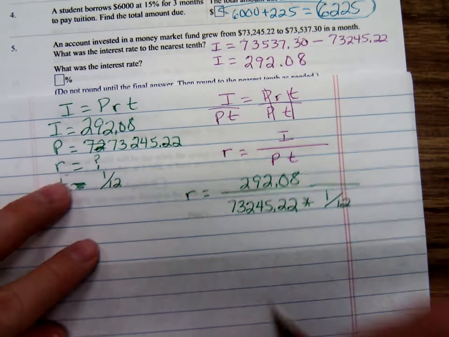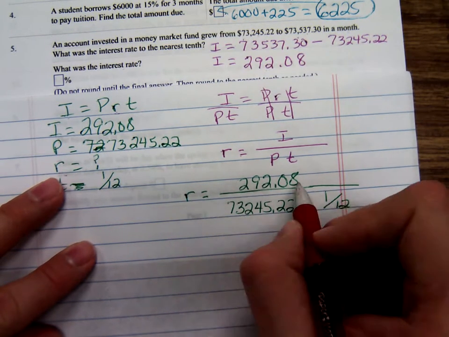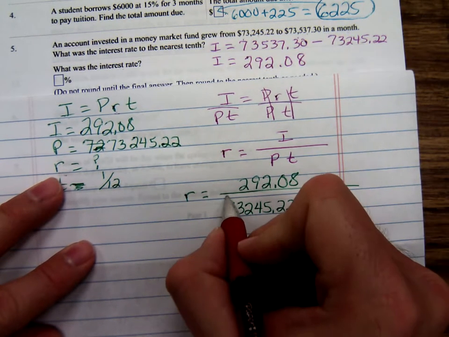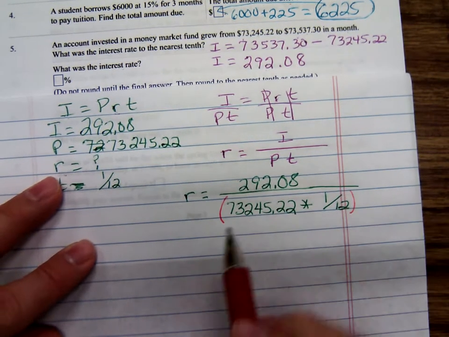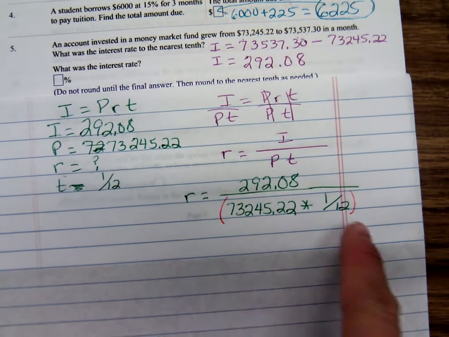If you have just one number in the numerator of a fraction, you don't need that in parentheses. But here I have more than one number there in the bottom, so I better put those in parentheses to make sure I'm telling the calculator, you do that whole bottom before you actually do the division.